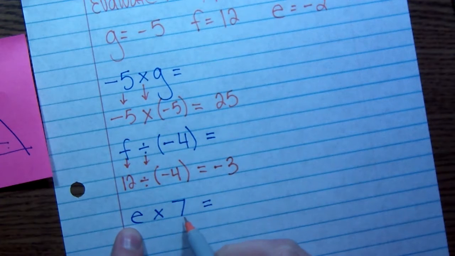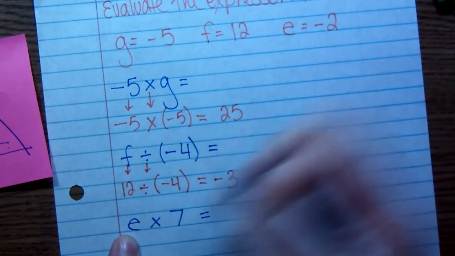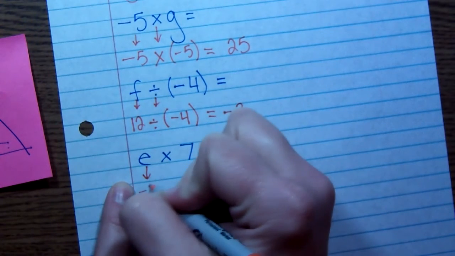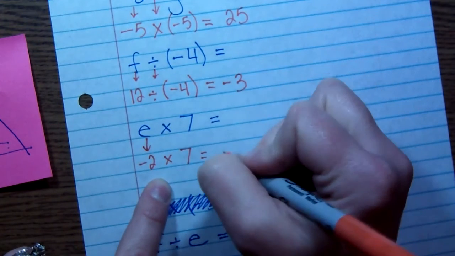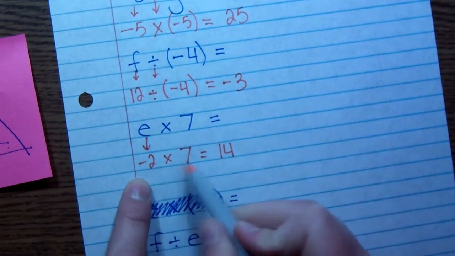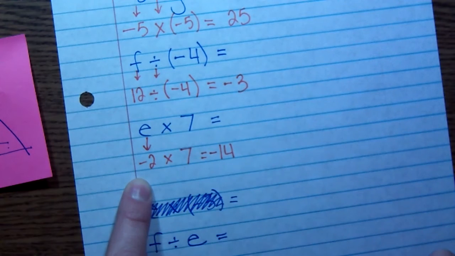This one is E times 7. So E is -2. So I'm going to write E as -2 times 7. So we're multiplying. We're going to multiply as normal. 7 times 2 is 14. But it's a negative and a positive, which leaves me with the sign of a negative.